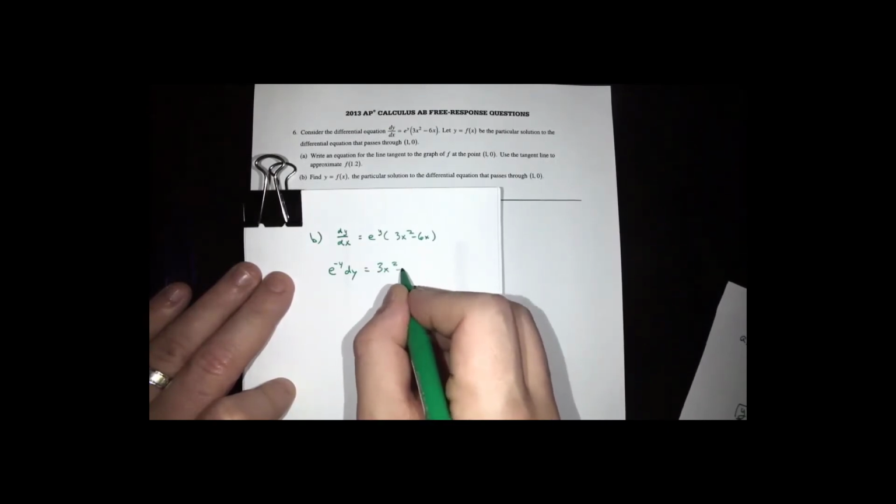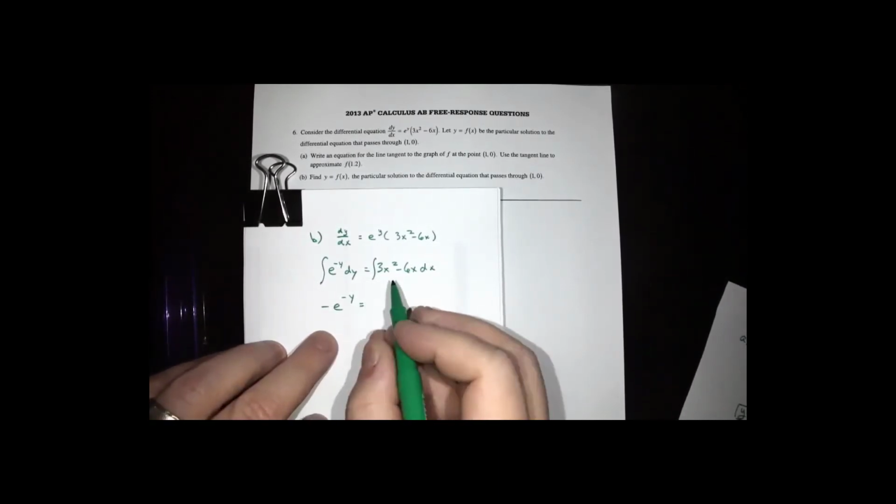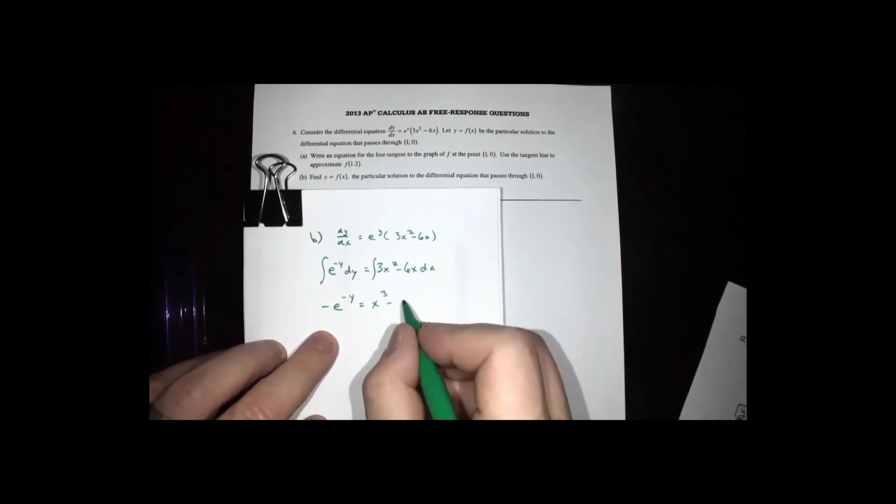So I will multiply both sides by e to the negative y, which will create an e to the negative y dy over here, and I'll multiply over by the dx to create 3x squared minus 6x dx, and then I will perform an integral. So on the left-hand side, when we antiderive, the antiderivative of e to the negative y is e to the negative y with a negative sign by the substitution rule. And the antiderivative of 3x squared is x cubed. And the antiderivative of 6x is 3x squared.